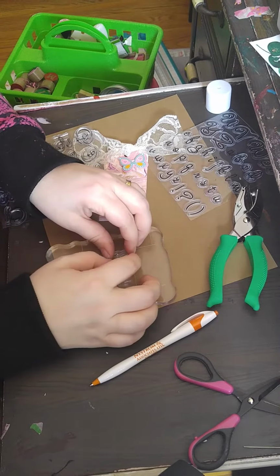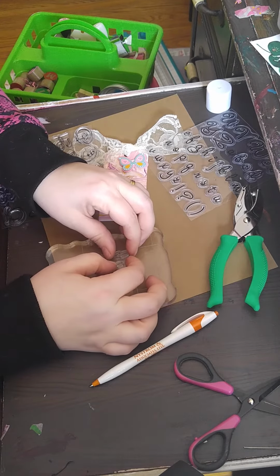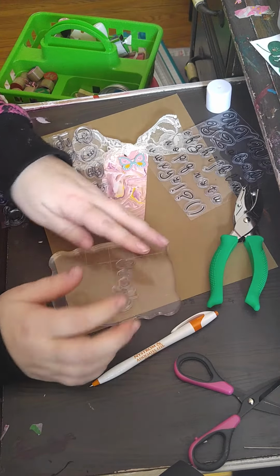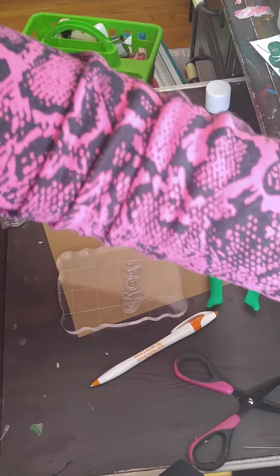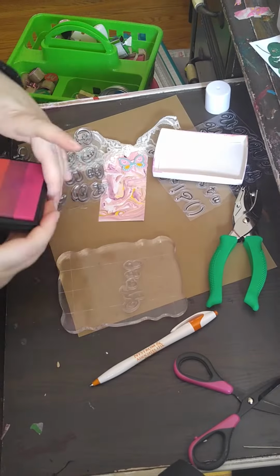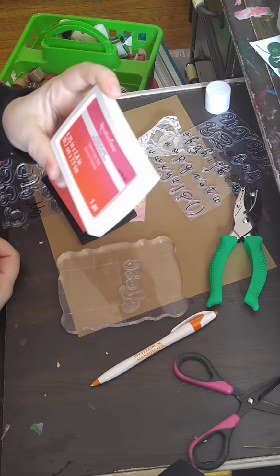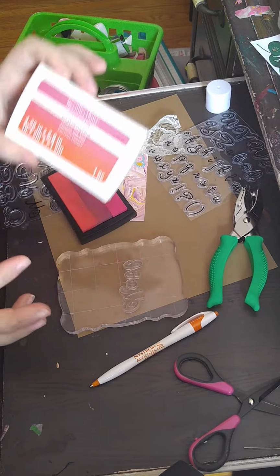And for some reason, these cling stamps that I'm using right now are having issues sticking, and I don't understand why. And then I'm going to use this really, really pretty stamp pad. It's the Color Splash Ombre ink pad from Recollections.